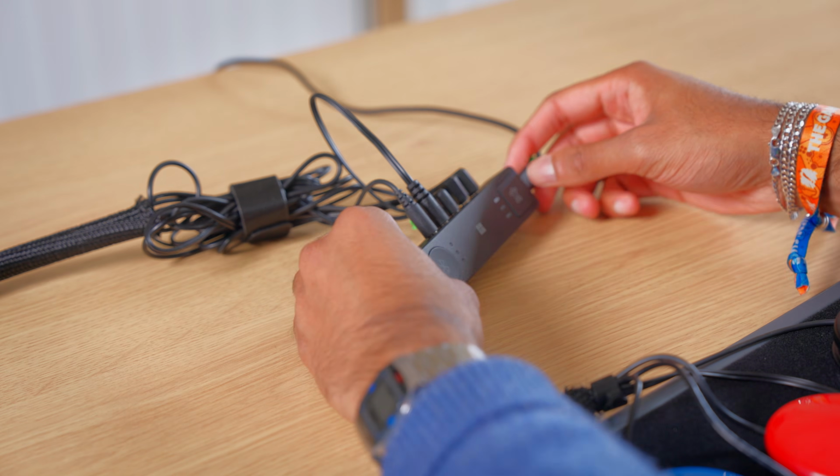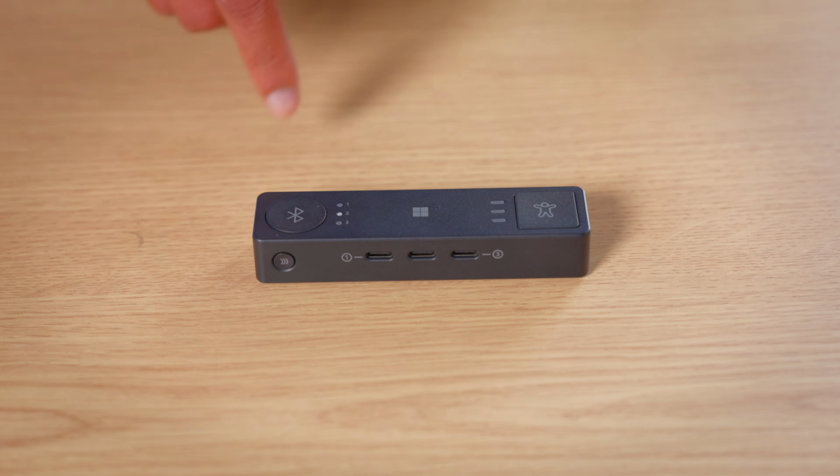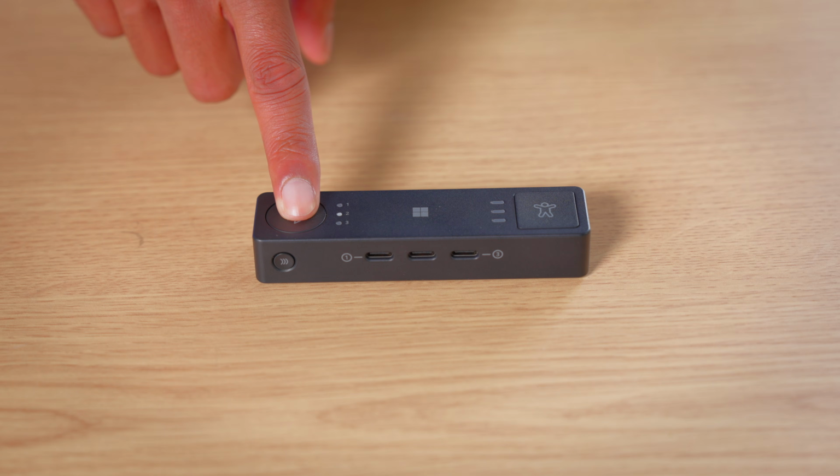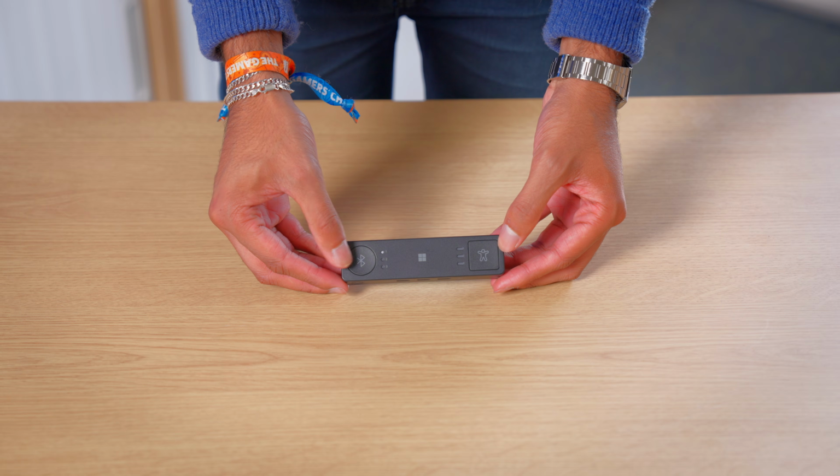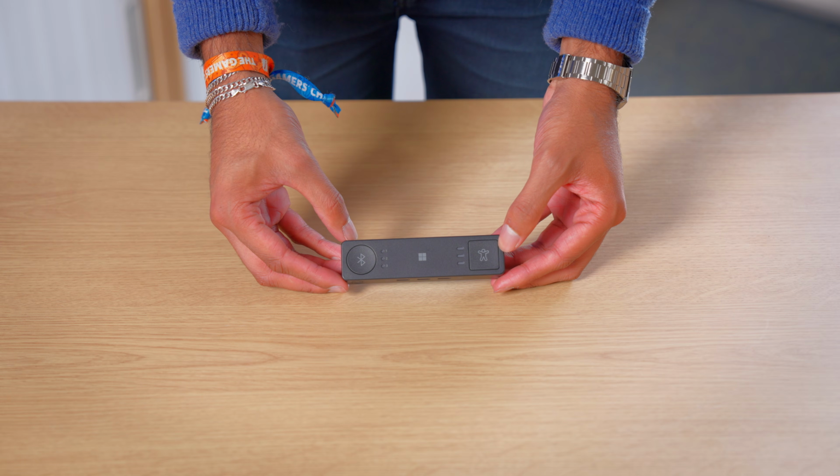The device can be connected to 3 different Bluetooth devices, and the Bluetooth button on the face of the device is used to switch between the different devices. The 3 LED lights will show which of the 3 devices it's connected with.